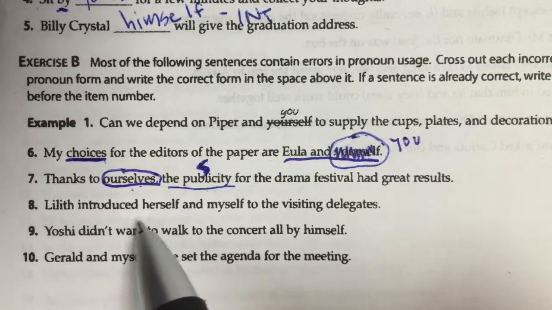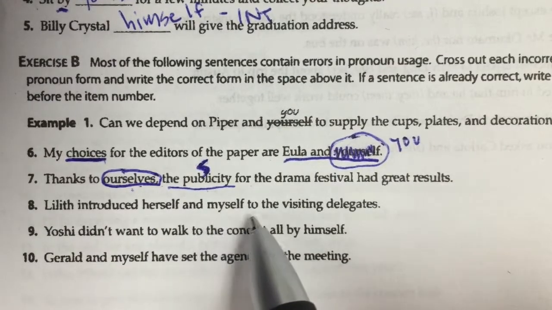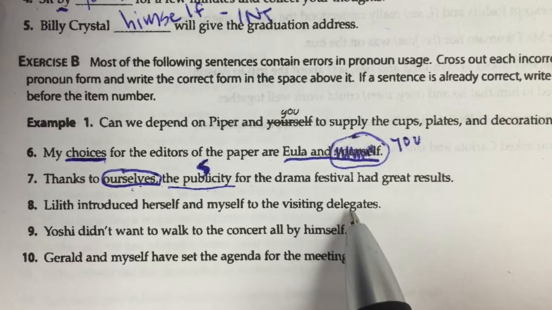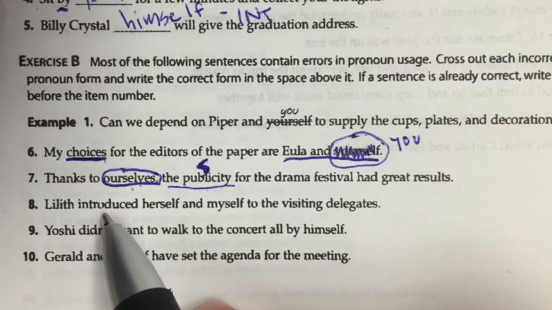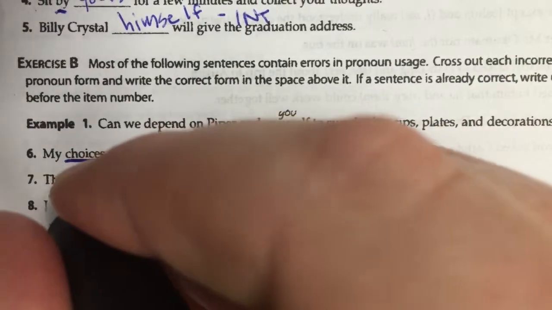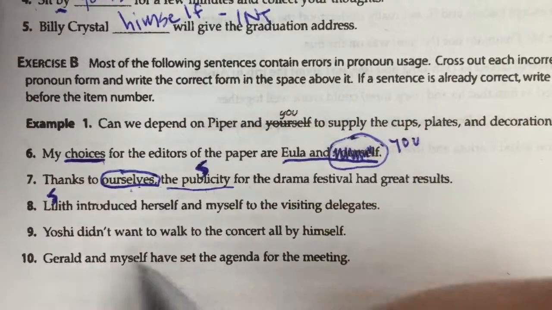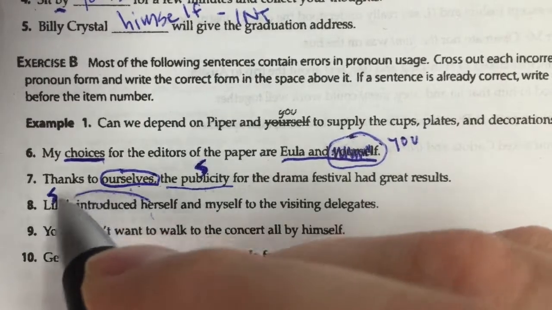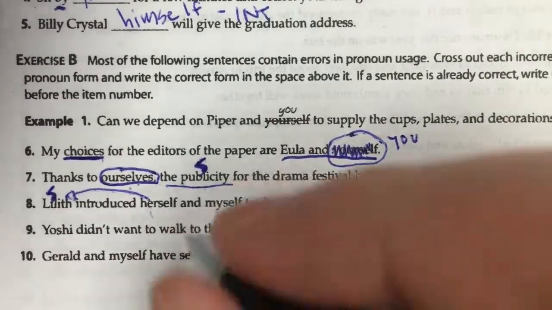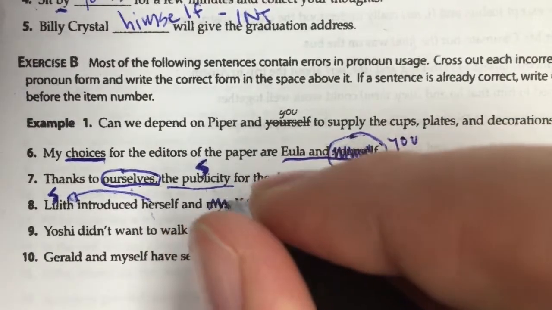Number 8, Lilith introduced herself and myself to the visiting delegates. So we have Lilith introduced, so here's our subject. And then we have herself. Herself is actually okay. This connects to the subject. But myself, this is wrong.